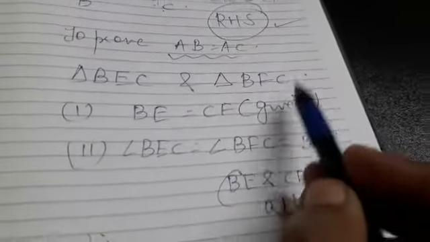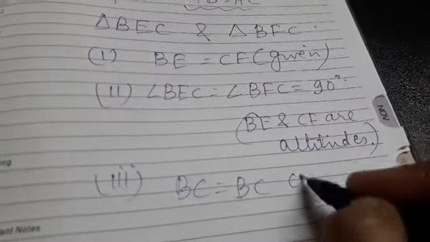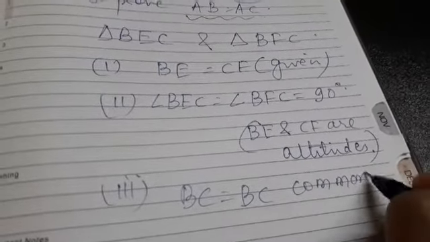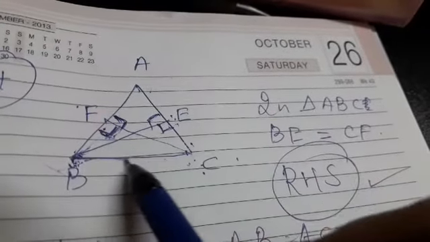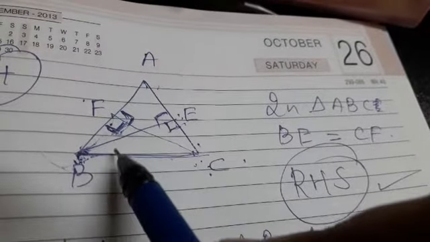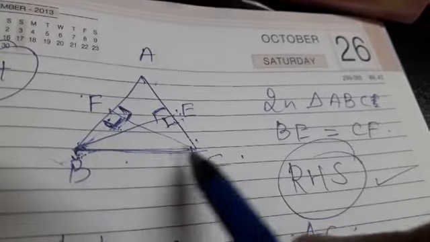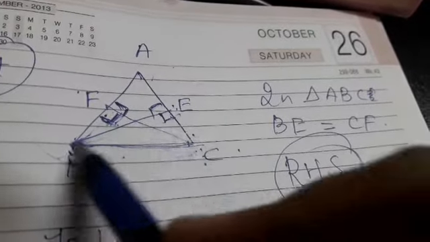BC is common for both. You can check out BC is common for both the triangles. So BC is equal to BC, common. Now, can you see that this is RHS? Yes. Why? Because there is a right angle. Then this is a hypotenuse, because hypotenuse is always opposite to the right angle. So this is the hypotenuse, and these sides are equal. So yes, it is correct.